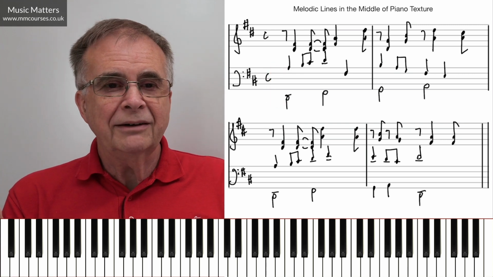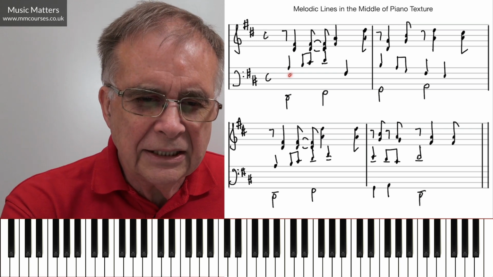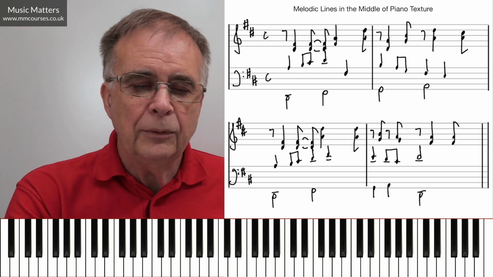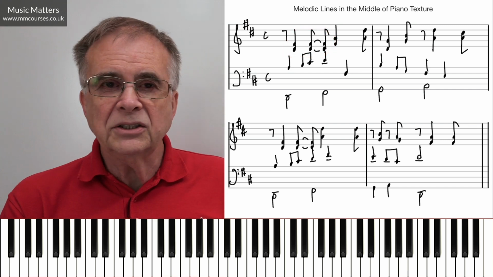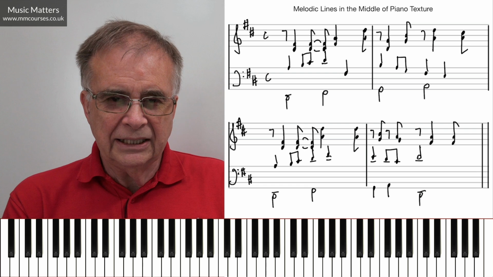That's another reason why you have to think practically about, well, is it possible for me to play notes like this in the right hand? And when you look at this, you think, yeah, actually, that's perfectly possible. So thinking practically about how you're going to allocate that.